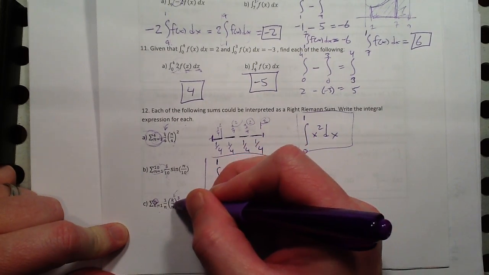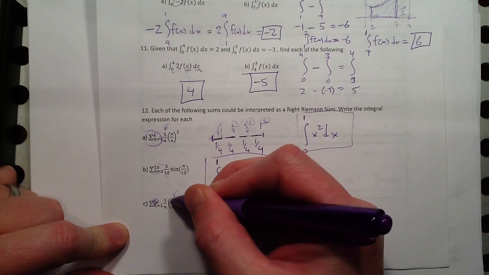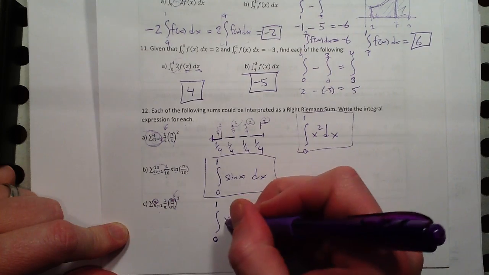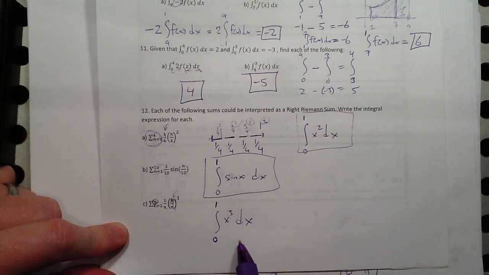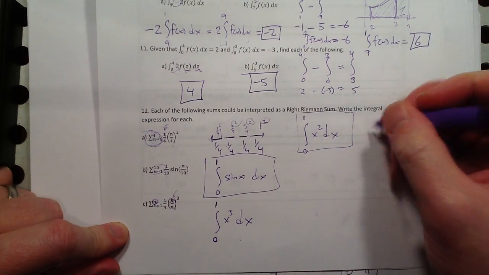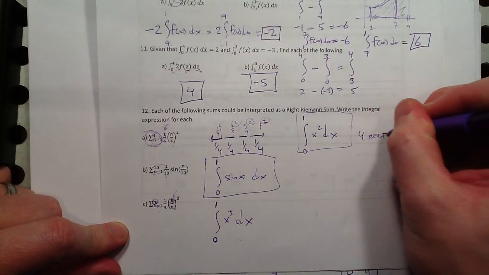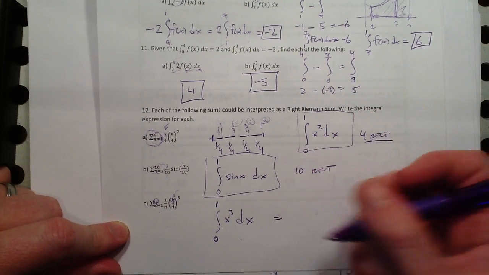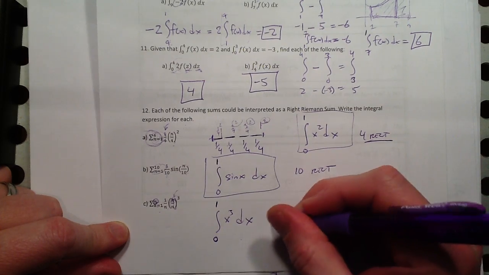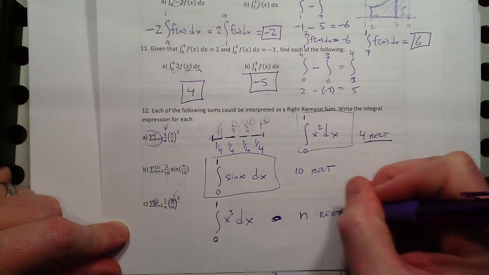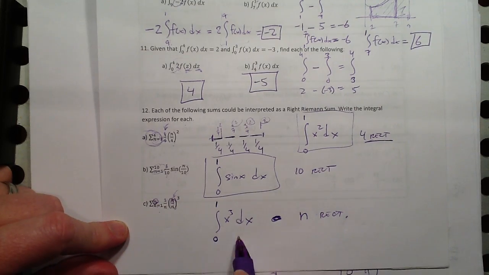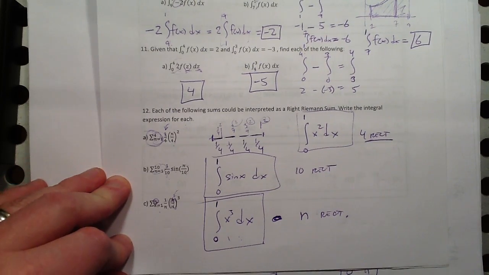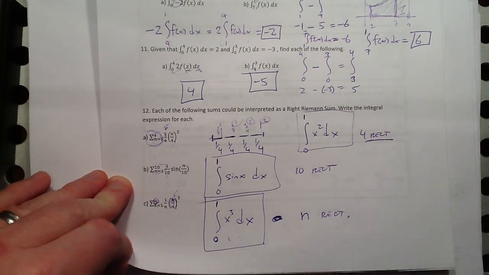This one goes from k equals 1 to n, right? So when that gets to n, it's just n over n. What's happening to those? They're getting cubed. The only difference here is this one was 4 rectangles. This was 10 rectangles. And this one is a little bit more general expression. This was n rectangles. But it's an approximation of that integral, or that area. Okay, I'll do the multiple choice in a separate video.